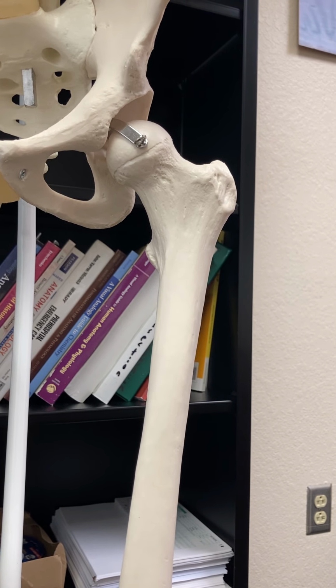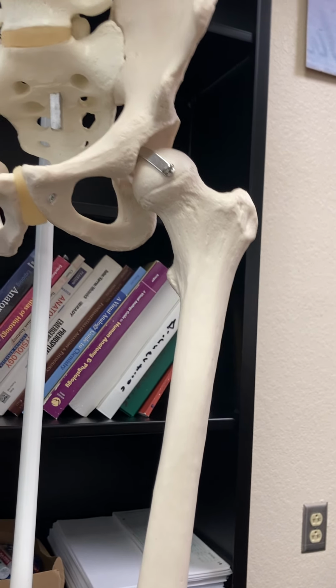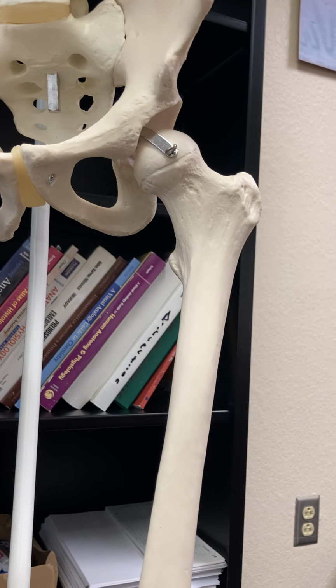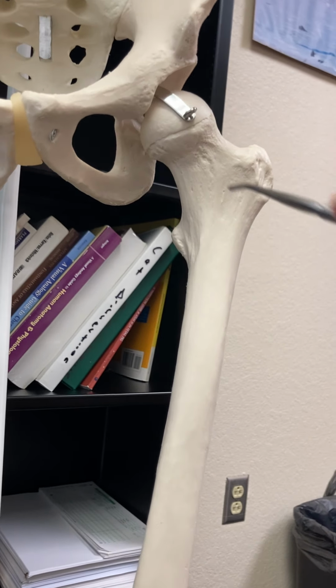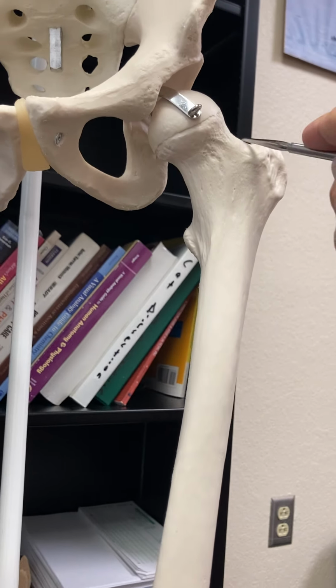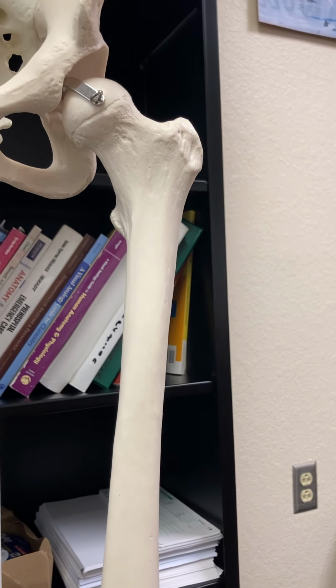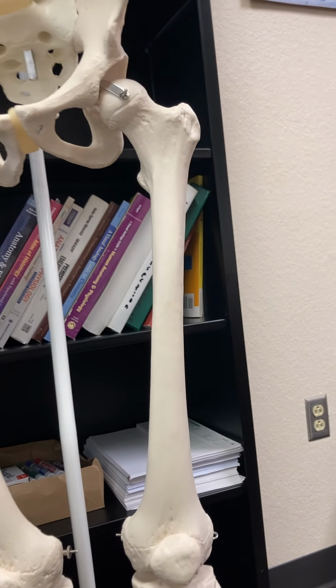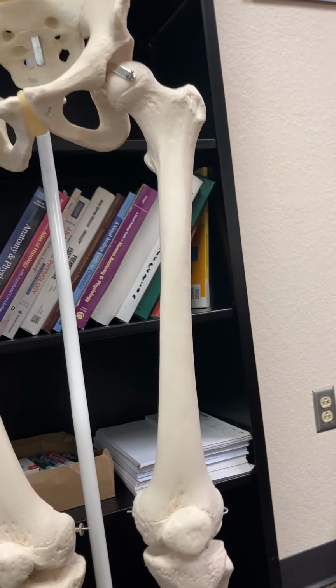You know what connects there? Muscles. That's why it's thicker. That's why it sticks out. We didn't cover this. This is the lesser trochanter. We just covered the greater trochanter. All right, coming down, we have the shaft.